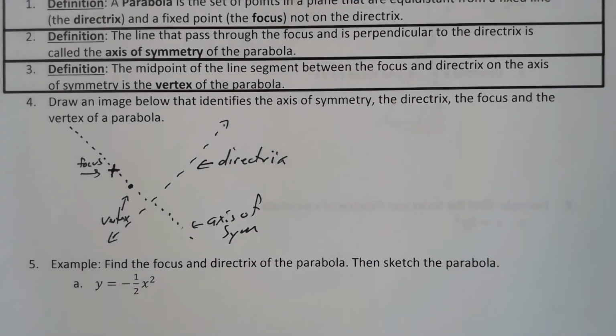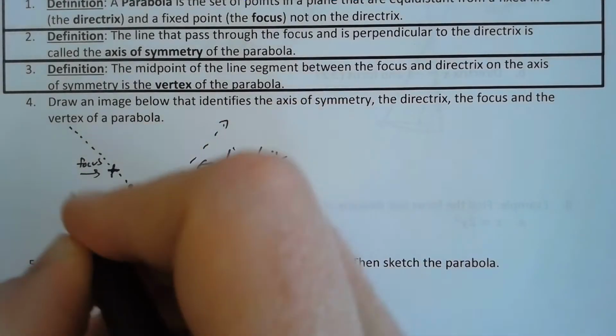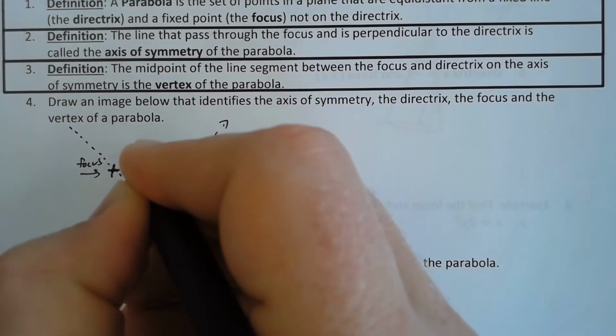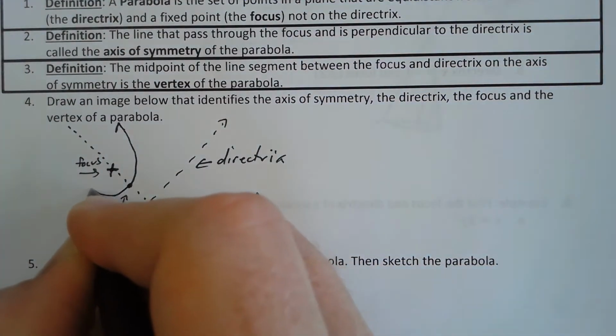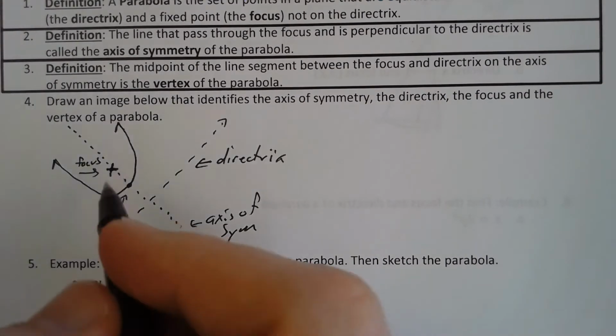So now, with all of that identified, let me go ahead and draw the parabola. The parabola is supposed to curve around the focus, okay? So it's supposed to appear something along the lines of that. Now, you might ask, well, those lines don't look exactly equidistant from that focus. And you might be right.